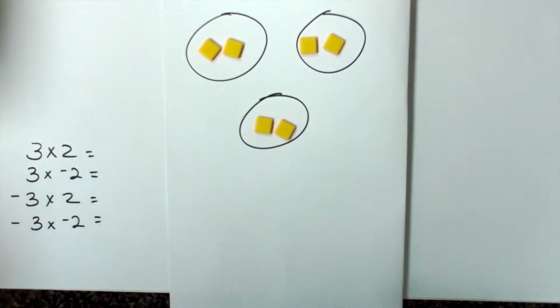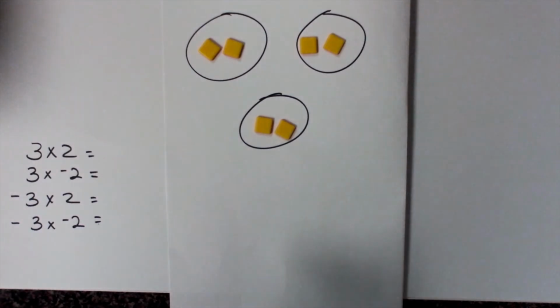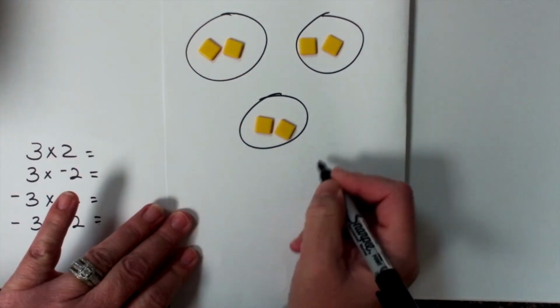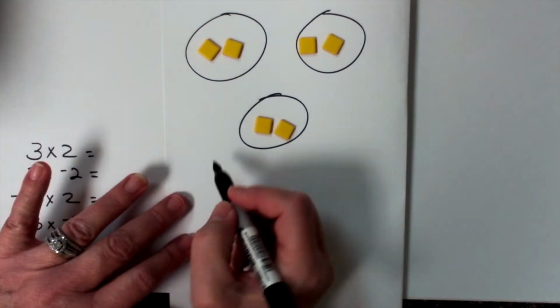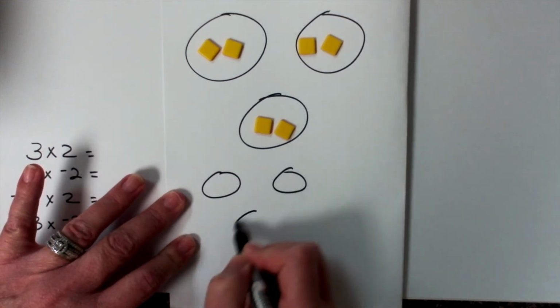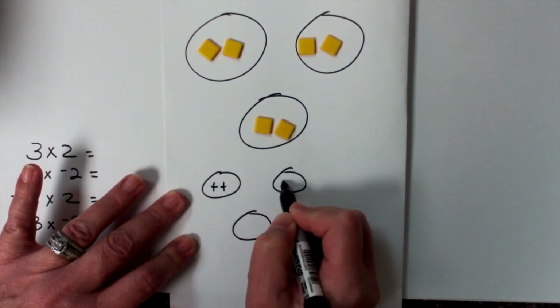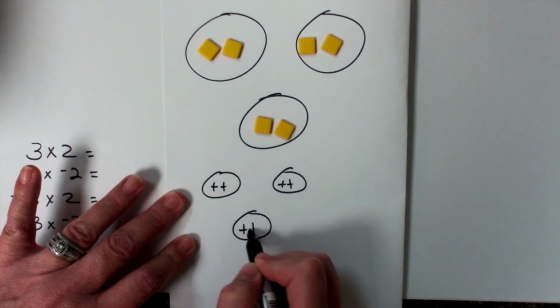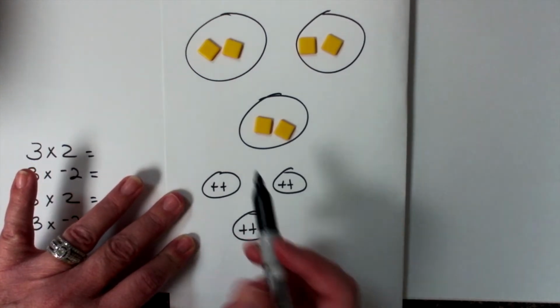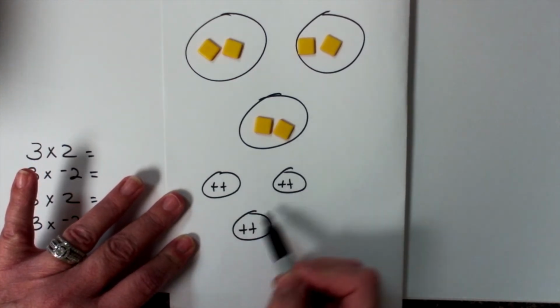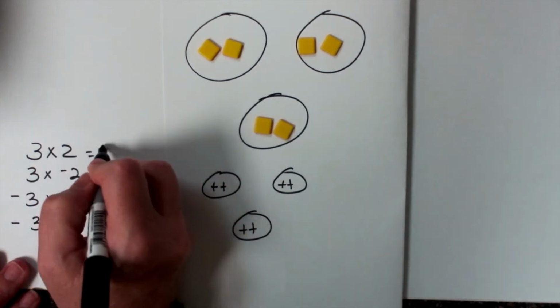Now after a while, your kids may not need to have these, and they can actually just put little pluses inside these groups. That's fine. So they can draw it like this. 3 groups of 2, and then they just count the positives. 1, 2, 3, 4, 5, 6. So this one is 6.